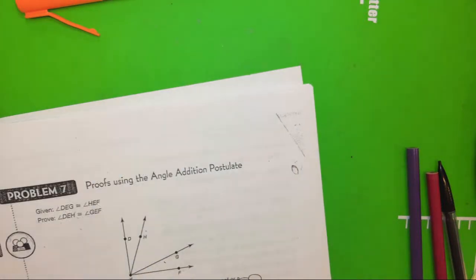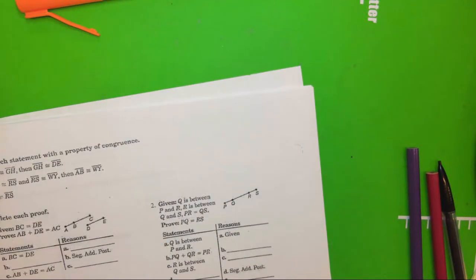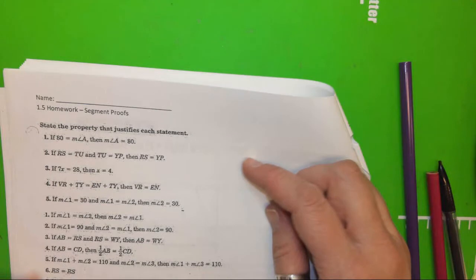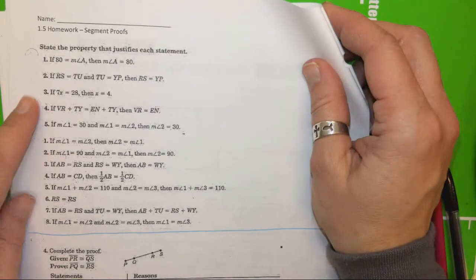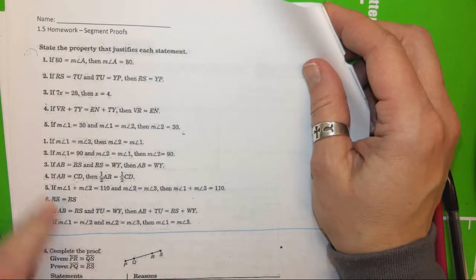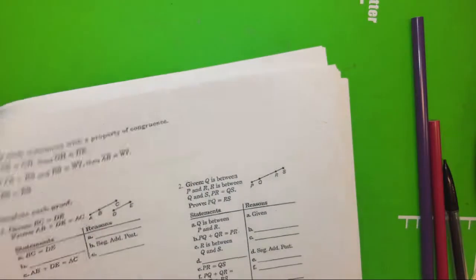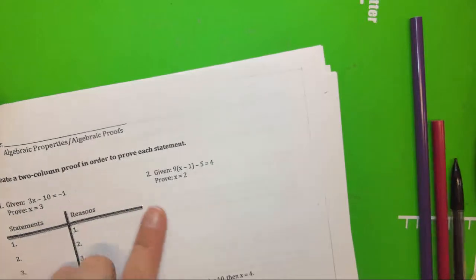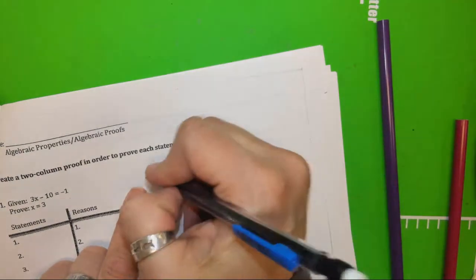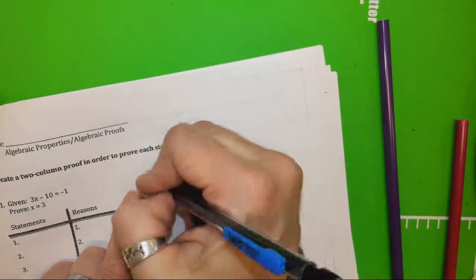I would like for you to flip to page, this will help you on the bottom of, or the top of 26. We have name the property. And so we have a couple things here that you're going to basically name. You're going to talk about your properties off to the side, and then I would like you to do number 2.